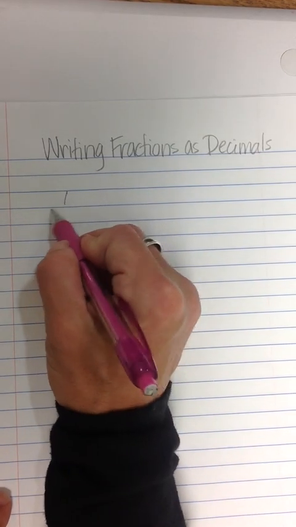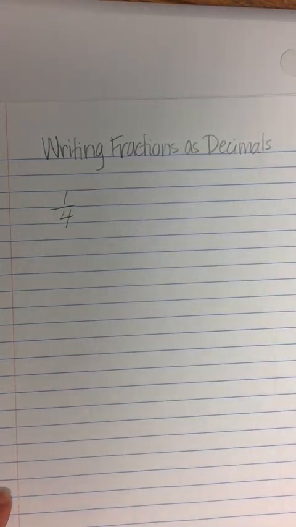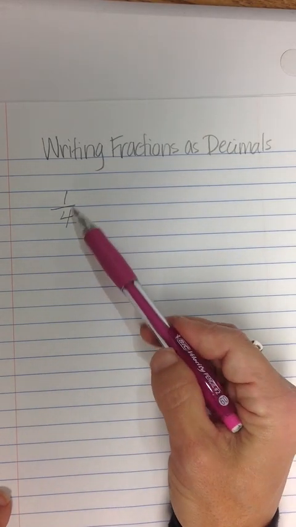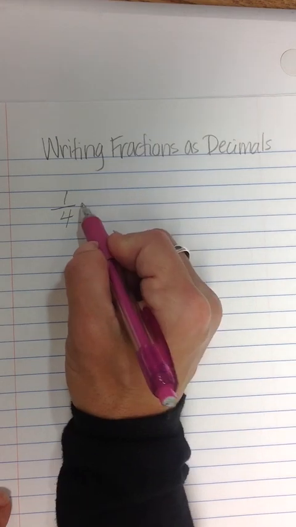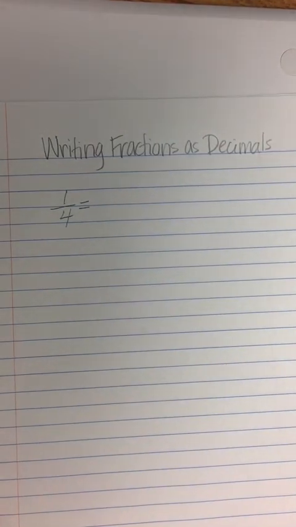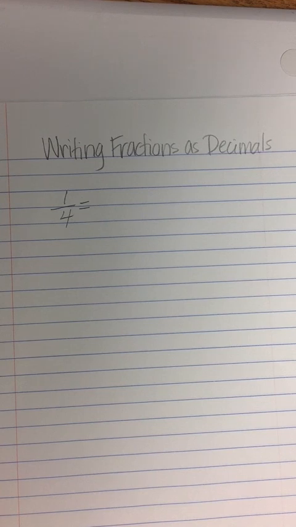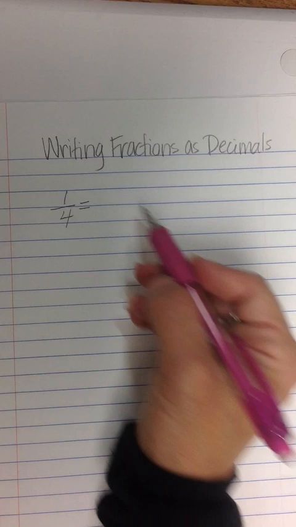If we have a fraction such as 1/4, we can change that to a decimal by a couple different methods. We can divide the denominator into the numerator. We say dividing bottom into top. Or we can look and see if we can make an equivalent fraction. If we make an equivalent fraction, we need the denominator to be 10, 100, 1,000, 10,000, and so on. It has to be a place that's in our decimal system.